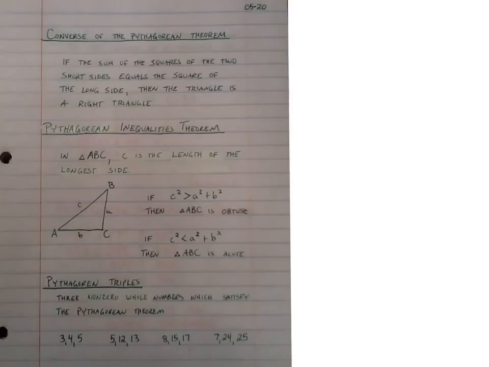We can use the Pythagorean theorem with inequalities, and this is when we get into the Pythagorean Inequalities theorem. What this states is, in triangle ABC, we'll assume that C is the longest side, and if C is the longest side, then if C squared is greater than A squared plus B squared, then triangle ABC is obtuse. More importantly, the angle opposite C is the obtuse angle.